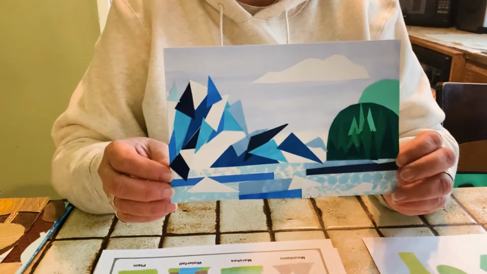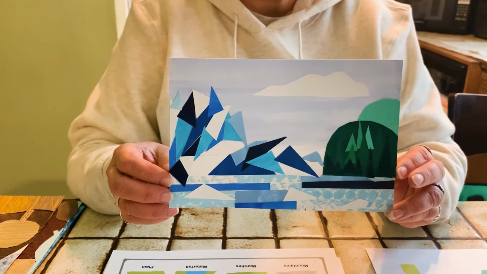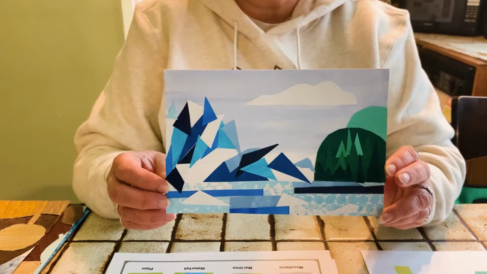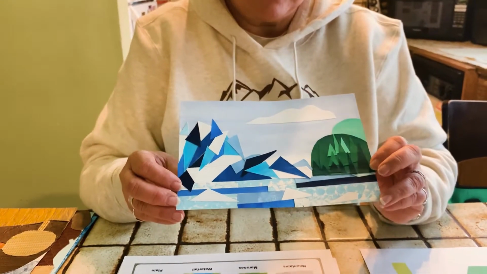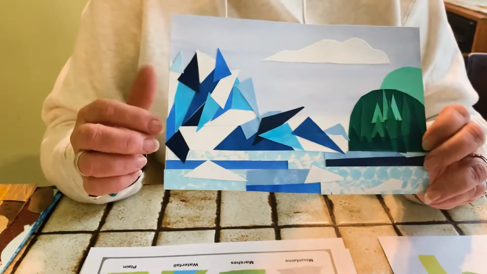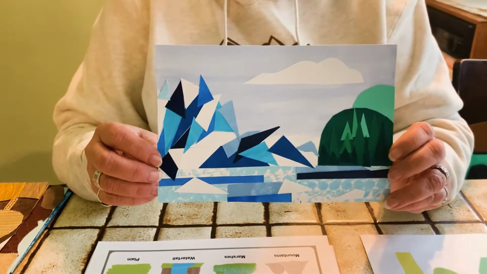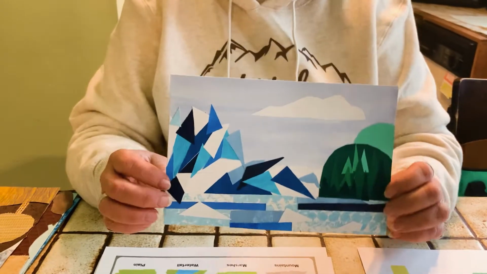This is an art project I did for my college art class this summer. I created this glacier using a lot of geometric shapes. I cut a lot of triangles and some rectangles, and I also have some organic shapes in this, but then I cut them and glued them on to create a glacier. So here are some other examples, and let's see if you can guess which landform is in each picture.